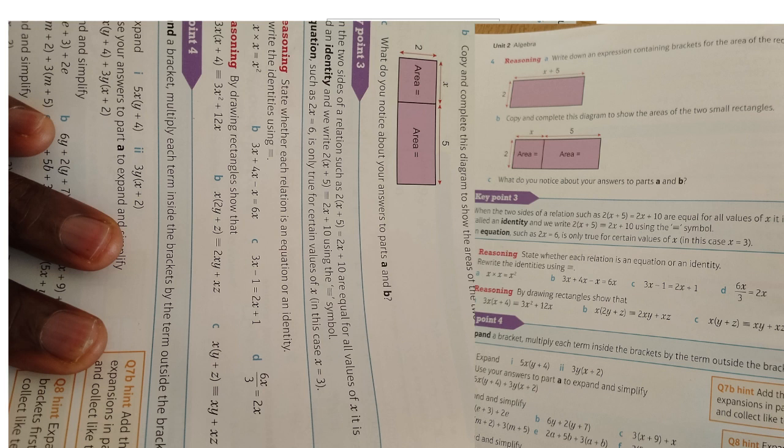Okay, look at the second question. If we do 4x multiplied by x, what do you observe? We have a constant, which is 4.